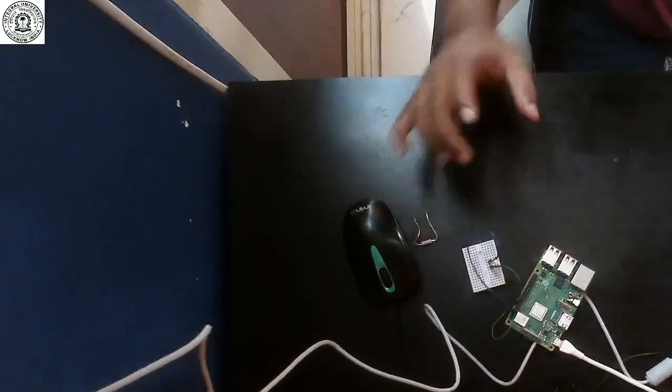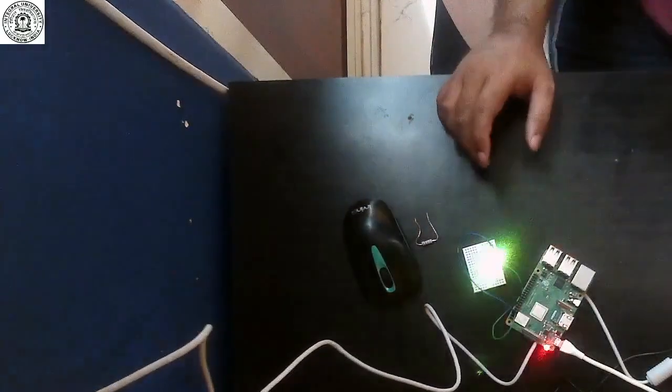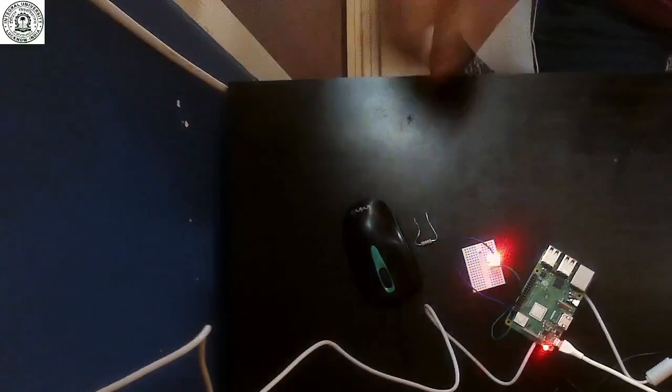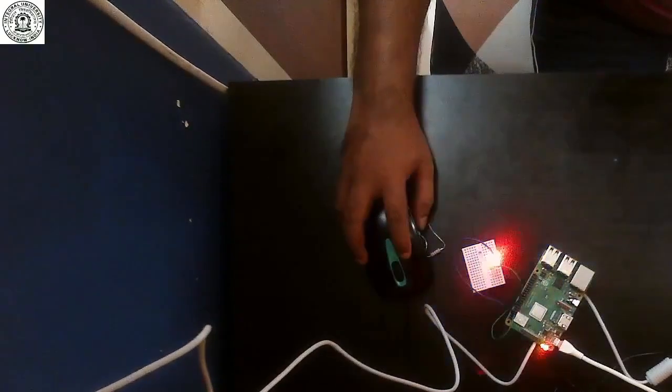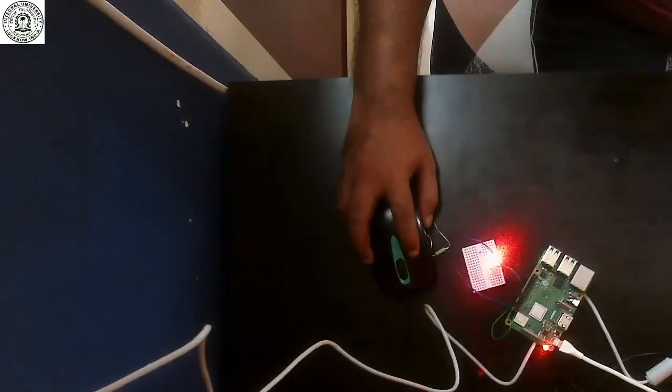Now the connection is done. Now we will switch to the program.